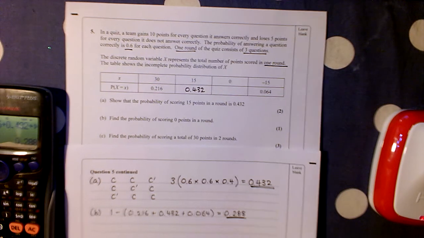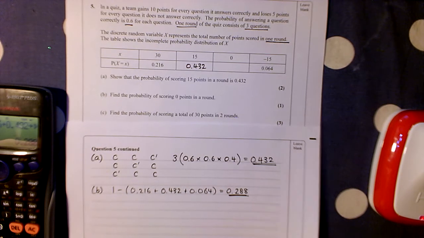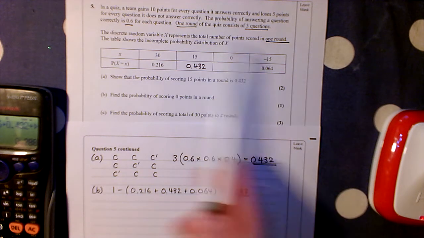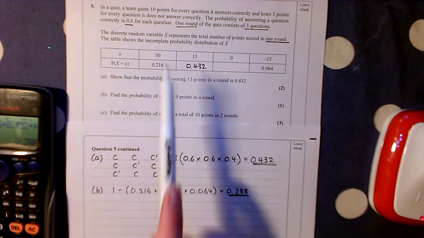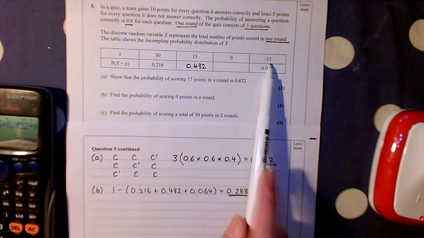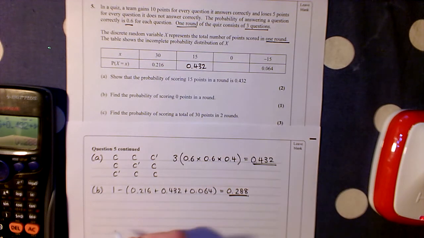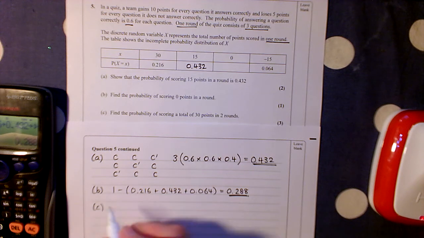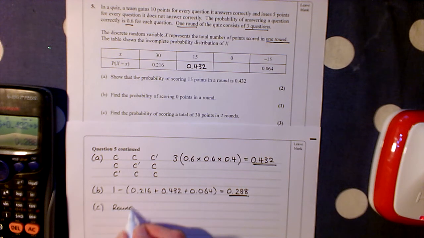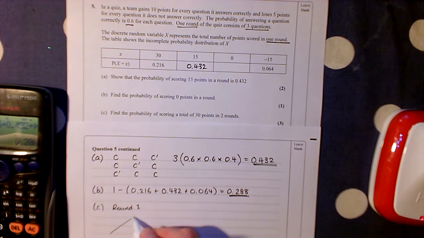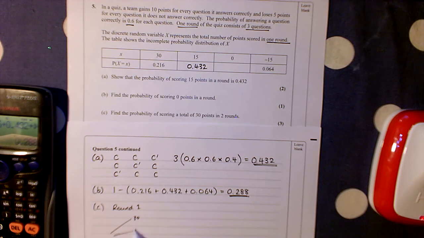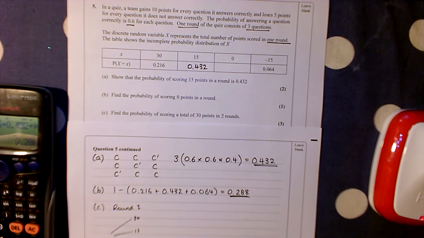Okay, part C. Find the probability of scoring a total of 30 points in 2 rounds. Okay, so now we really want to work with this information. We know that these are the possibilities for what could happen in round 1. And maybe if I drew it in a tree to help imagine it. So in round 1, you could score 30 or 15 points or 0 points or negative 15 points.